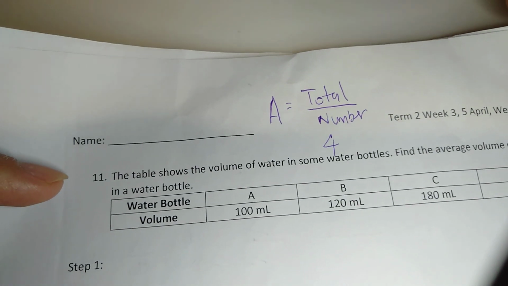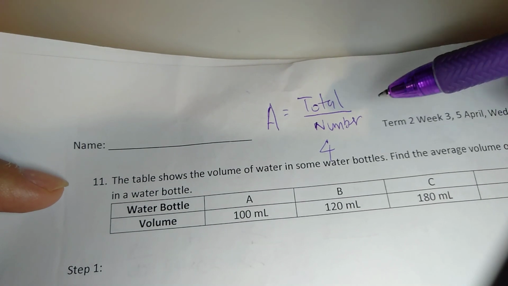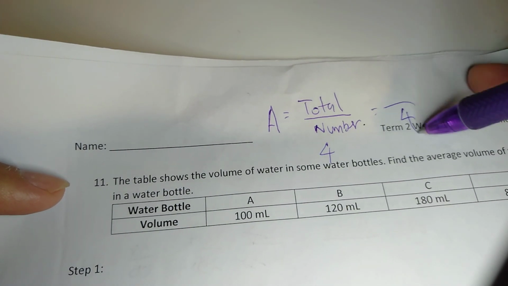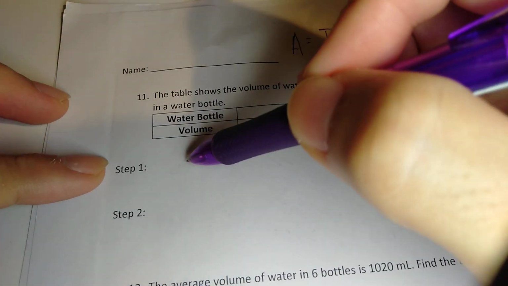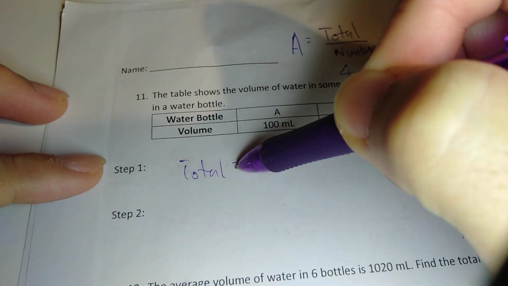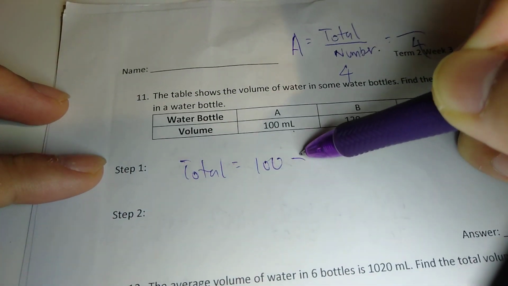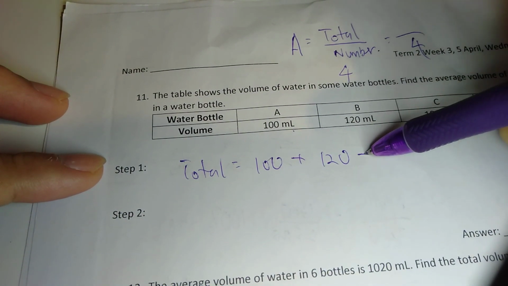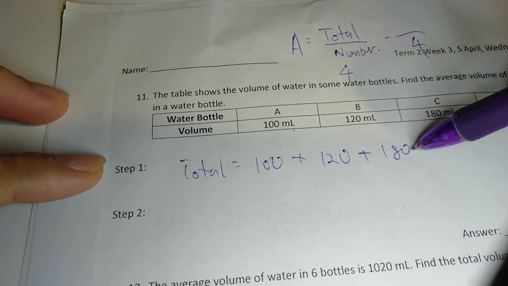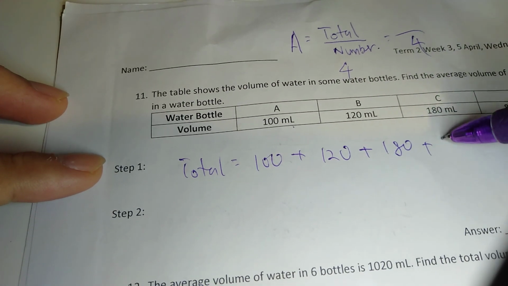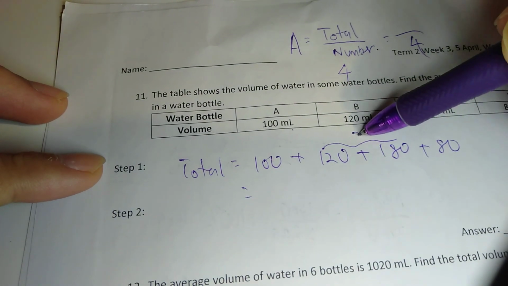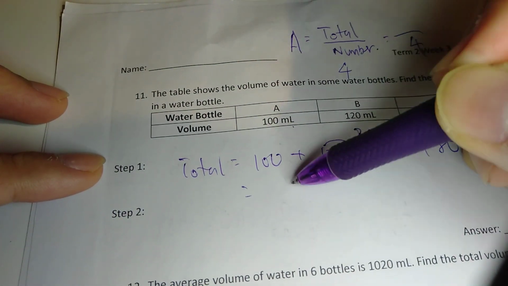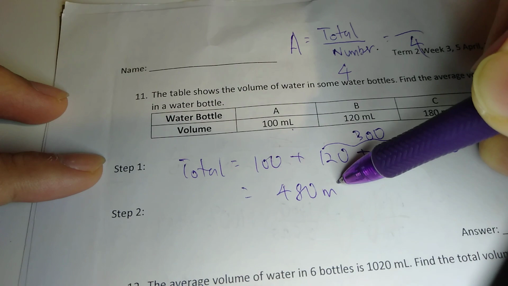So what is given to us? We're given the number of bottles is 4. But we're not given a total, right? So step 1, find total. So total will be 100 plus 120 plus 180 plus 80. Total here will be, this will give me 300, 400, 480 ml.